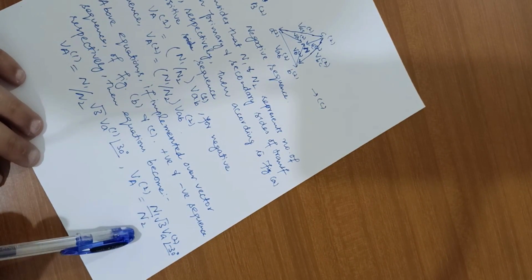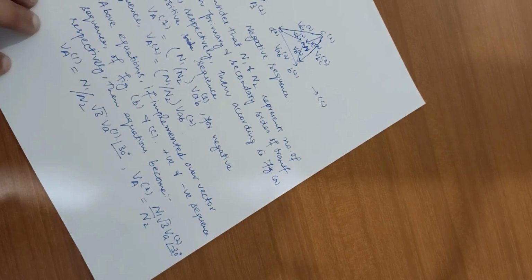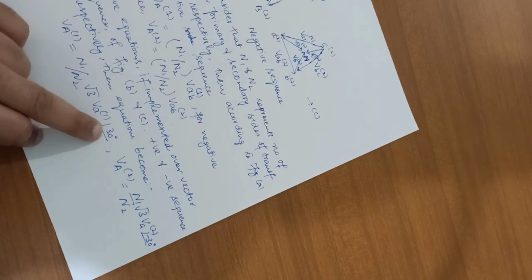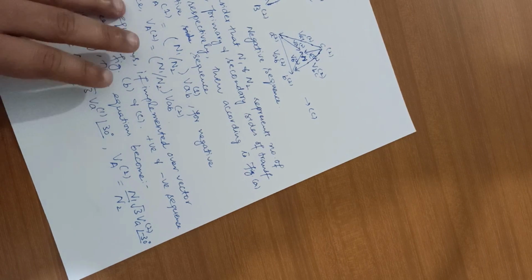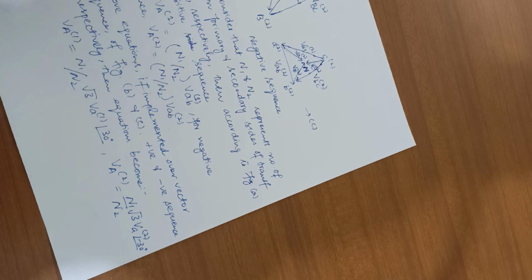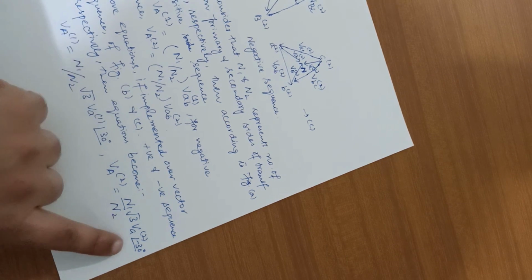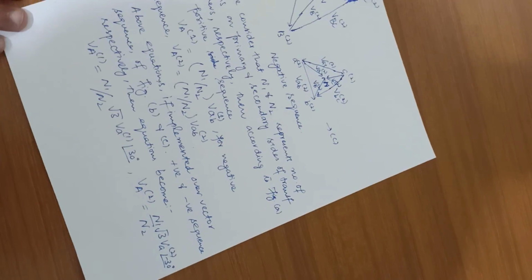How does this become so? Because, as I have told you in the previous slide, at the start of the lecture, the voltages on the primary side terminals are leading the voltages across the secondary terminals by 30 degree. So that's why we have 30 degree here and minus 30 degree over here.